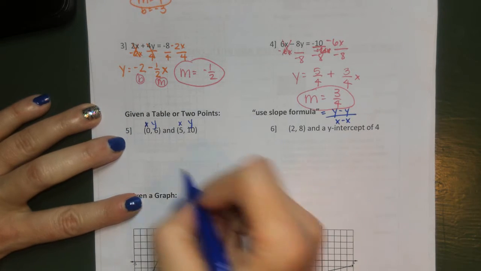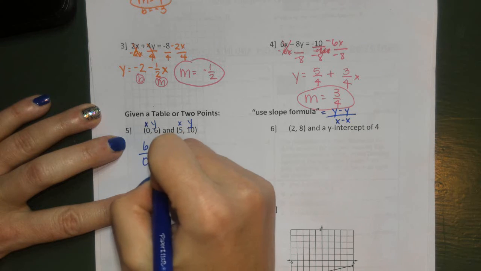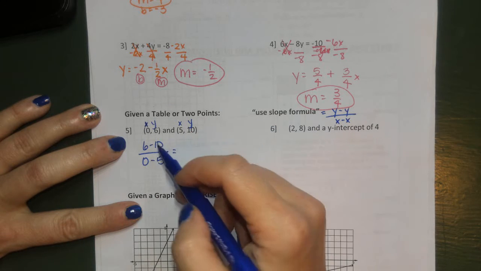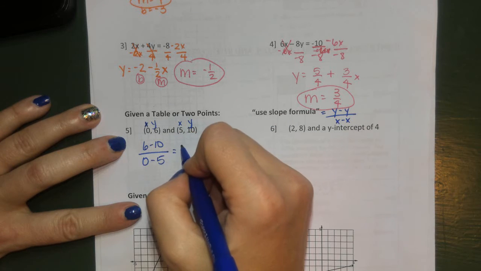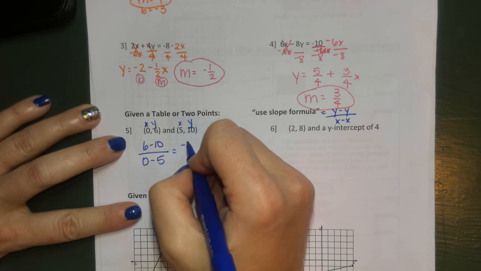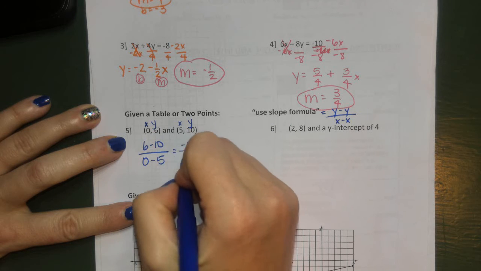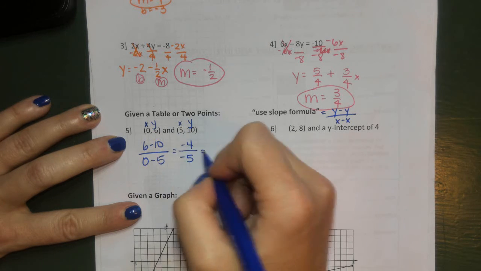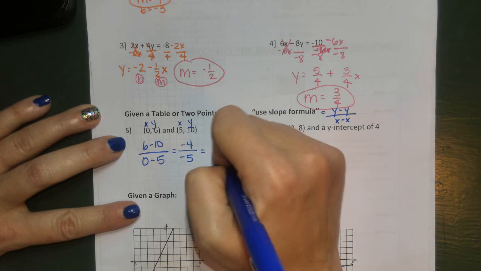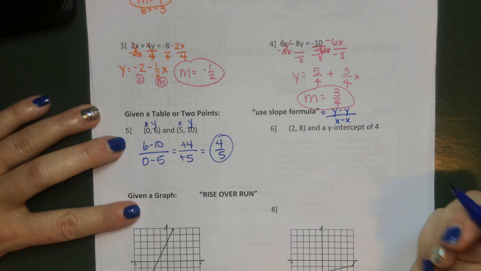And subtract. Y minus y is going to be 6 minus 10 over x minus x, 0 minus 5. And so we've got to do some subtracting here. 6 minus 10 is going to give us negative 4. And then 0 minus 5 is a negative 5. So those two negatives actually balance out, and you get 4 over 5. They cancel. Okay, so our slope is 4 over 5.